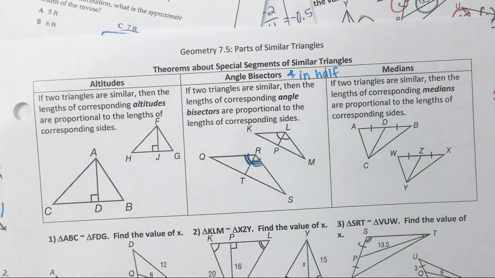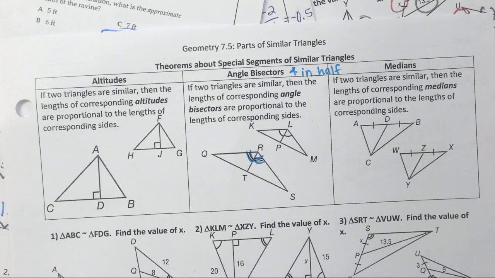Angle in half. So looking at our 3 examples below, 1, 2, and 3, is 1, 2, or 3 an angle bisector?